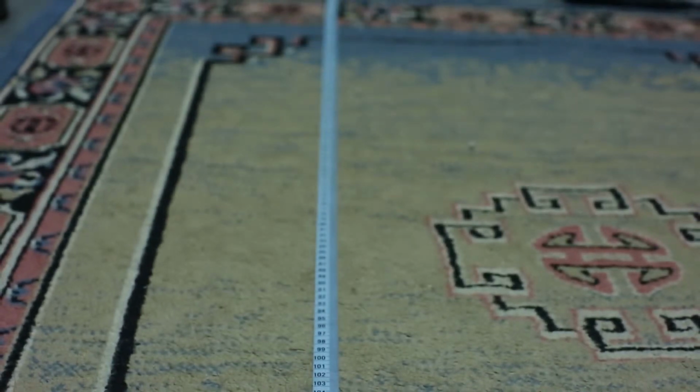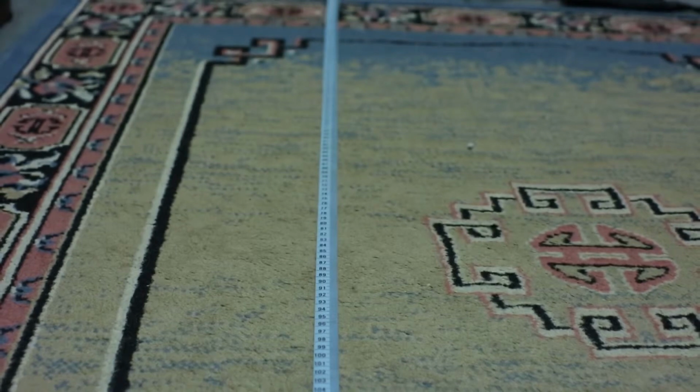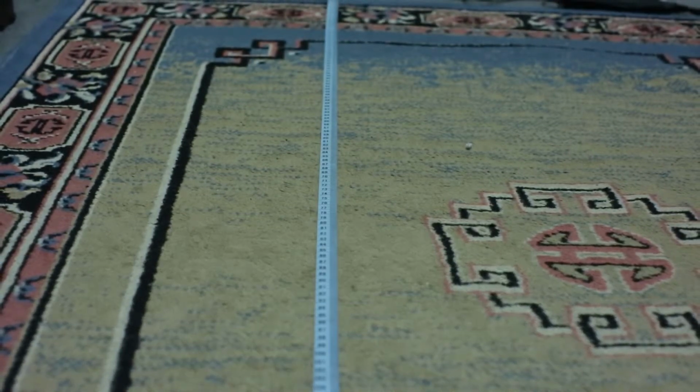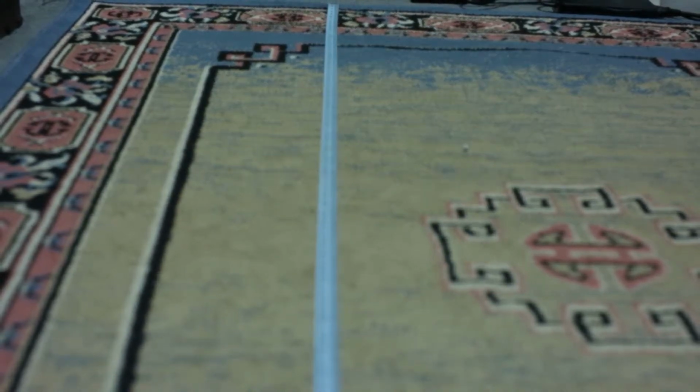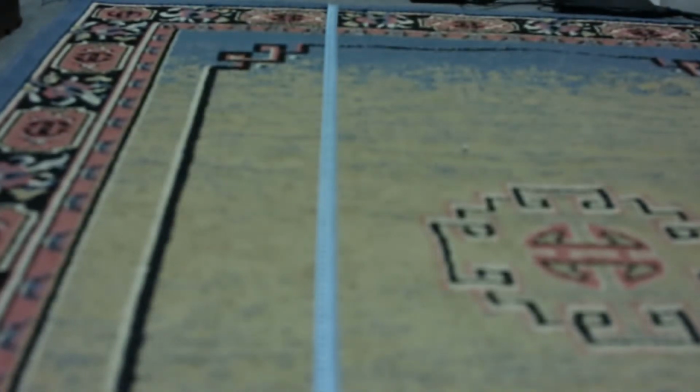Let's do that one more time. So we're slowly increasing, so now 70 centimeters, 80, 90, 1 meter, 1.2, 1.5, 2, 3, 5, 10, and infinity. And let's go back down to 90 centimeters.